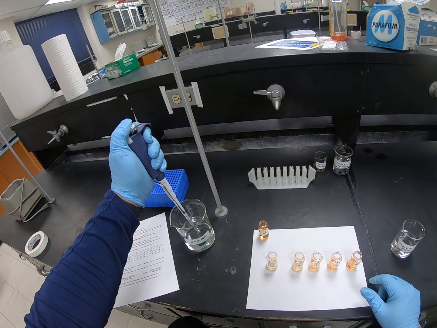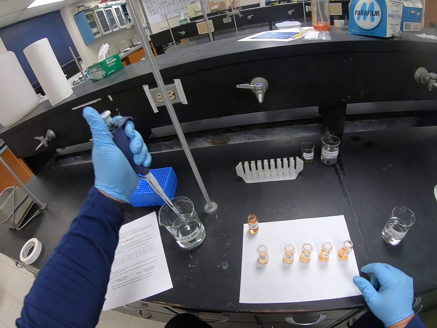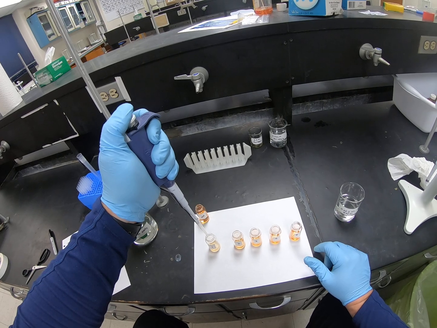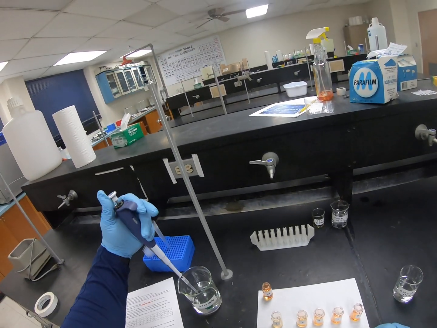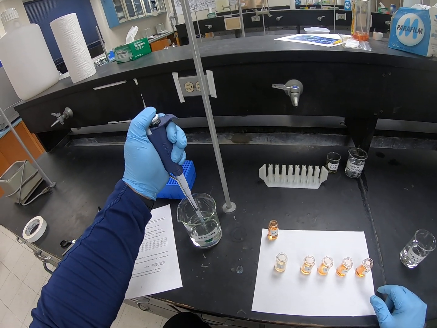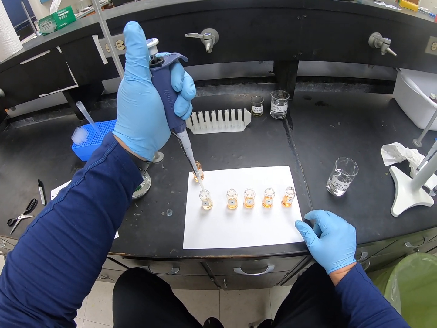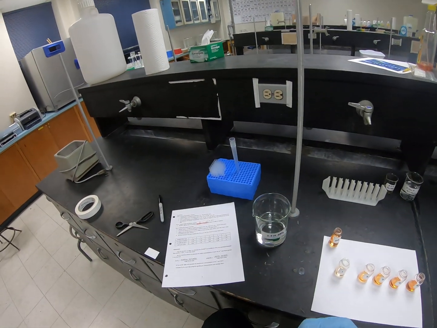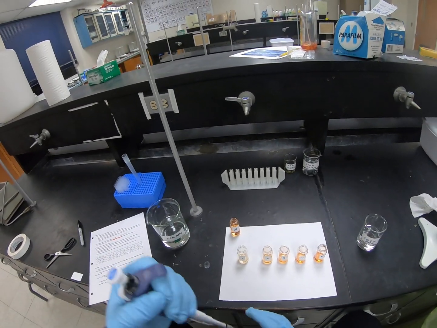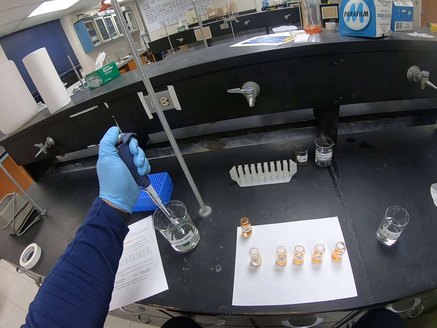of the nitric acid, so we'll add the 2 mils of nitric acid. There's 1. There's 2. All right, so the next one, number 2, needs 1.5.